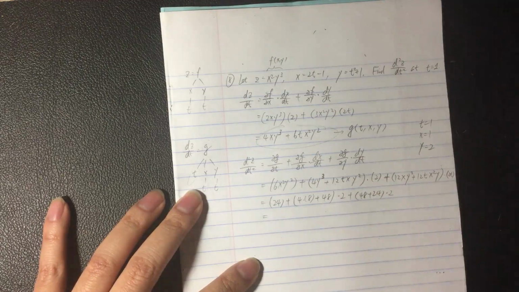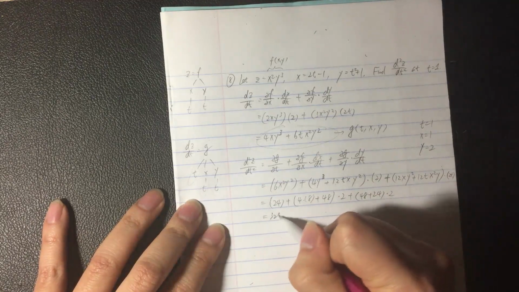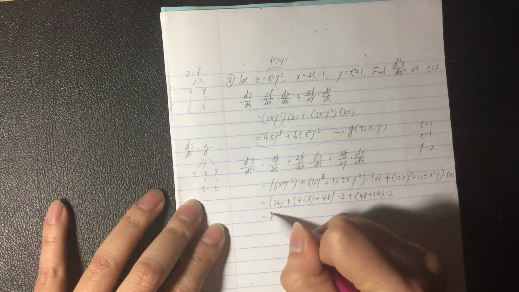Then use calculator. I got 328 as an answer.